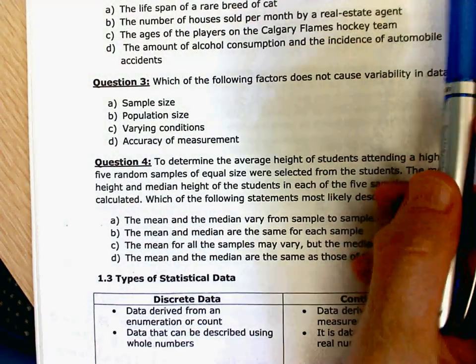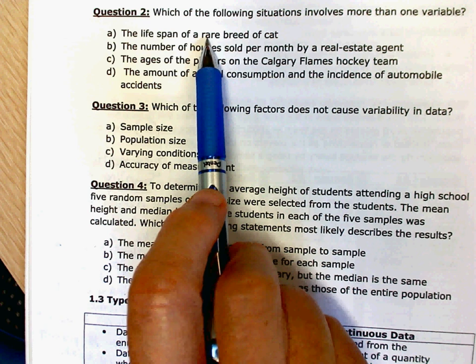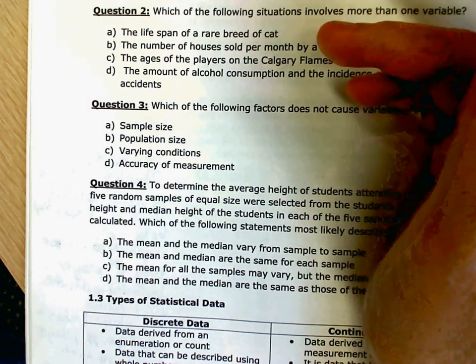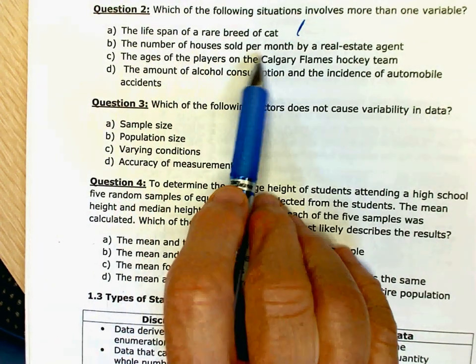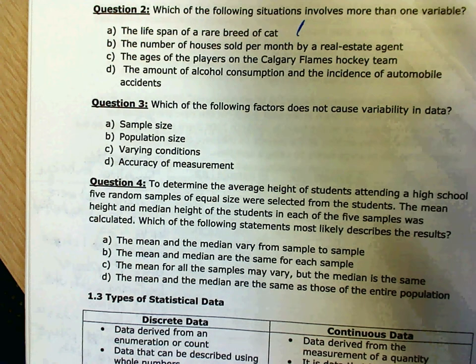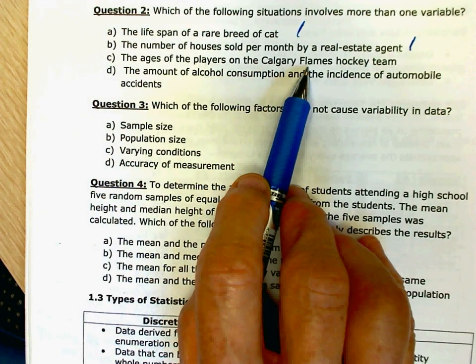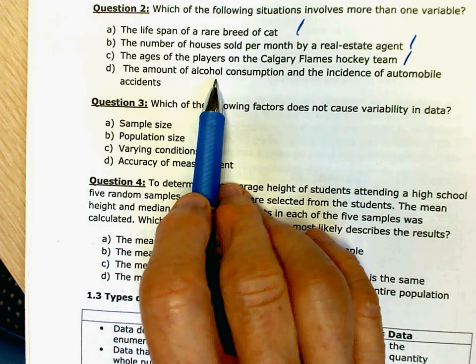Which of the following situations involves more than one variable? The lifespan of a rare breed of cat, is that one variable or two? It's just one. It's just lifespan. The number of houses sold per month. How many variables do we have? It's just one. The ages of players on the Calgary Flames hockey team. One, right? The amount of alcohol consumption and the incidence of automobile accidents. Two. I think this is our answer.